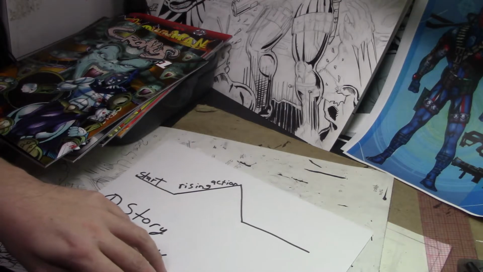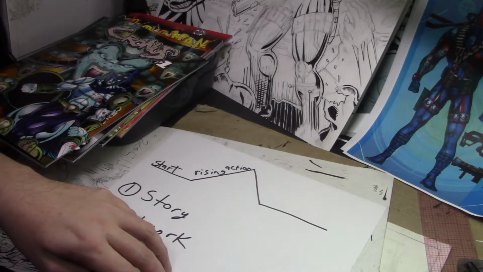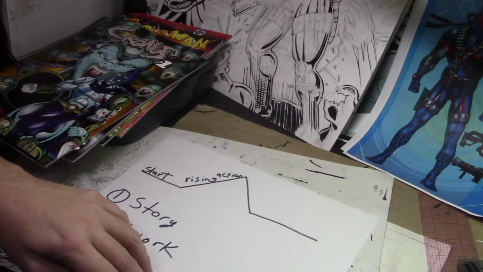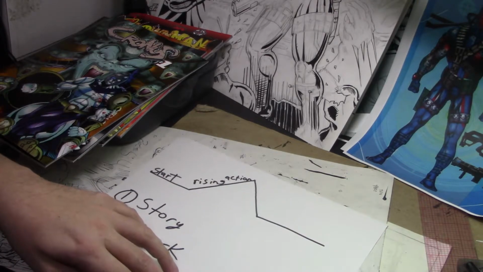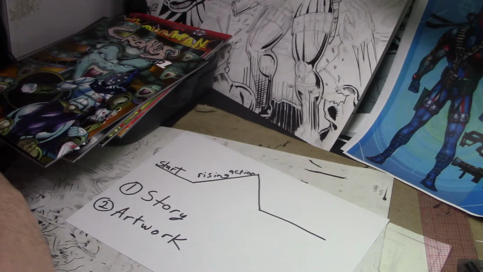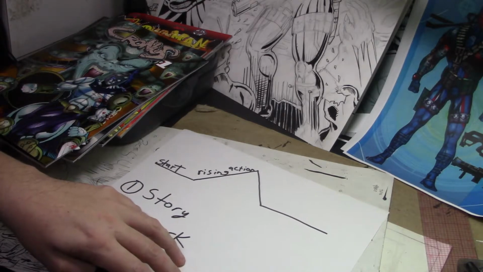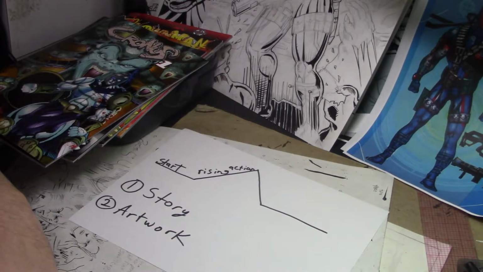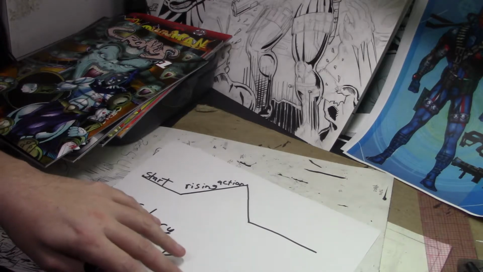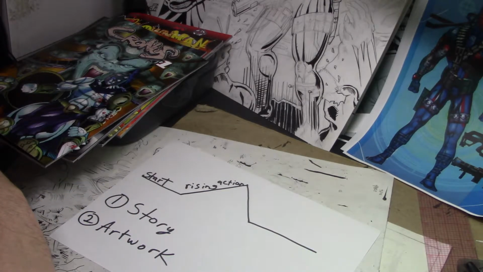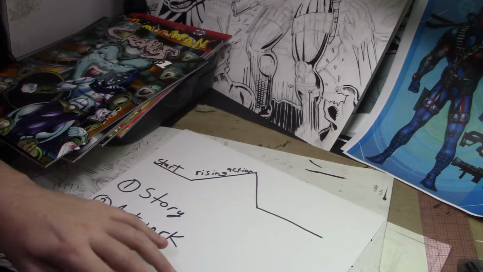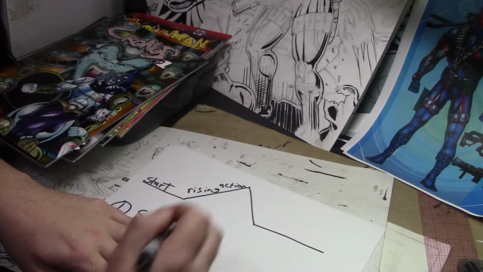You want something that the character is going to have to struggle with to get to his goals. Because that's what you want to think about. What is the character's goal? What does he want to accomplish? And how is he going to accomplish these things that are set forth in the story? So that's rising action.